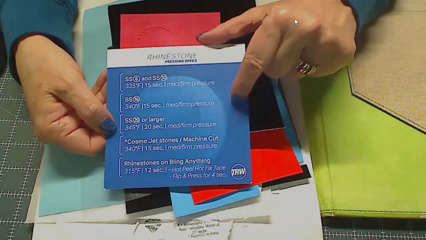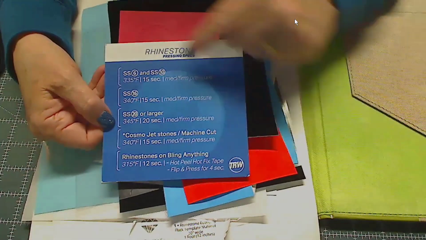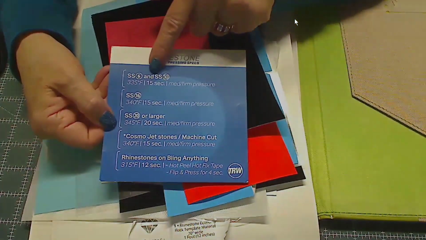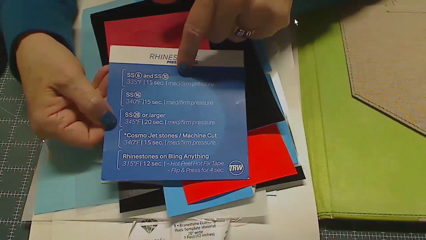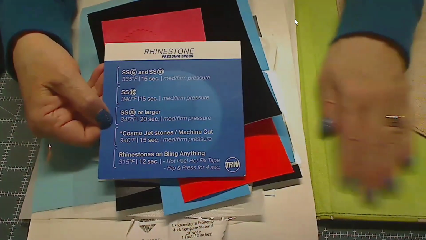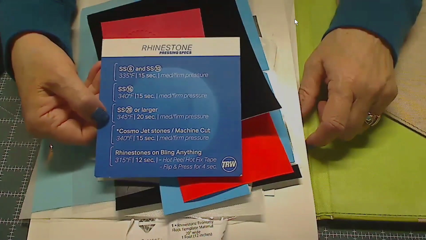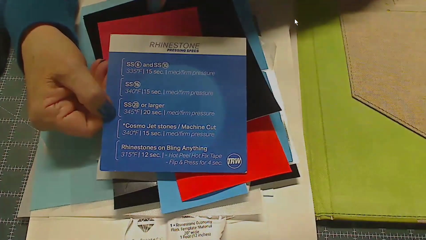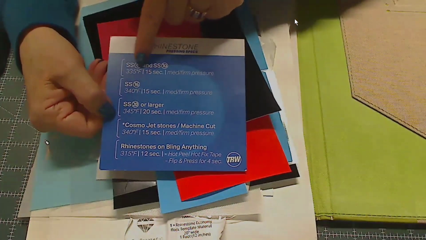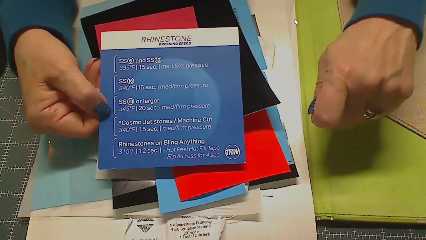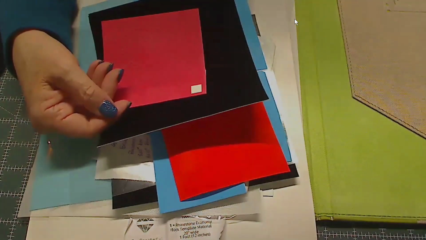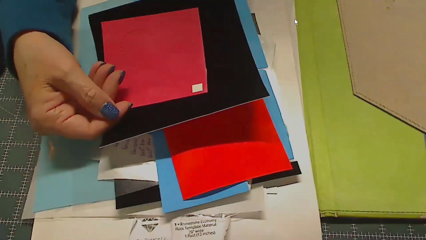Now, I always use the SS10, size 10 stone rhinestones. That's the most popular one, I guess, and that's just the one that I use all the time. So obviously, I usually do mine at 335 for 15 seconds if I'm using either my Easy Press or my regular press. All right, so that's that.